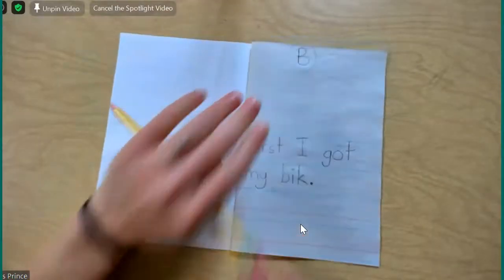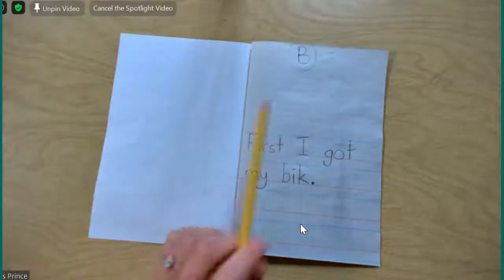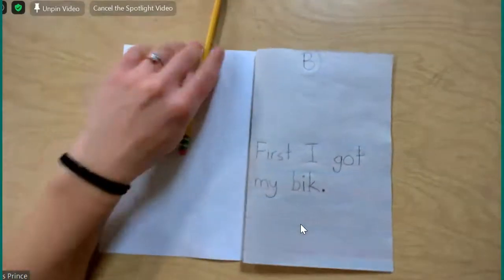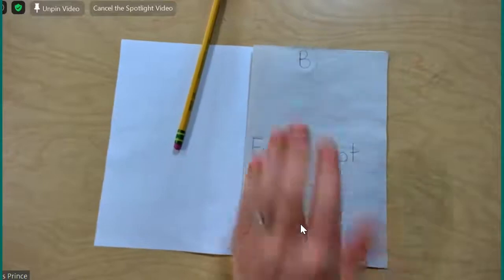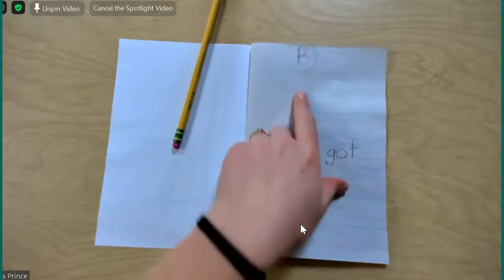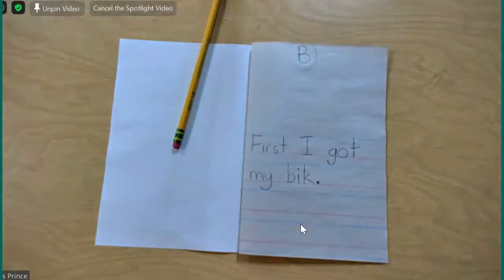Okay, so think about what you want to tell for your story, and you're just going to start with the beginning of your story. So now I need to add a picture. So I'm going to call on a couple of students to tell me about your story that you're writing for the beginning. You're going to tell me what your story's about, and then tell me what you're putting for your first page. Okay?